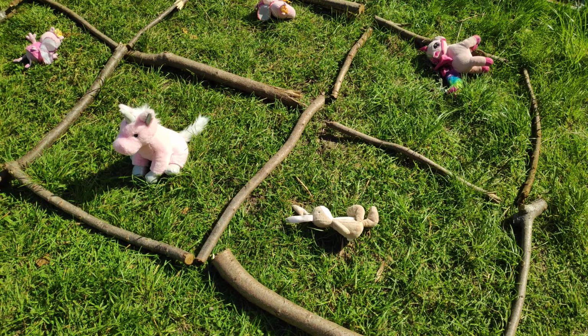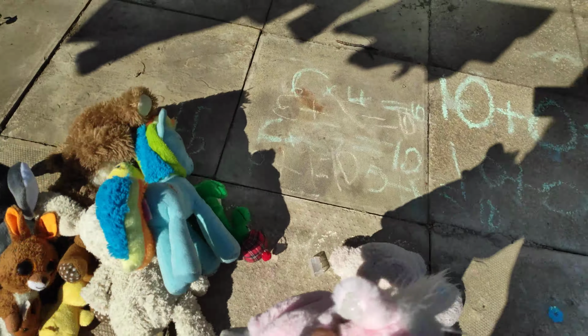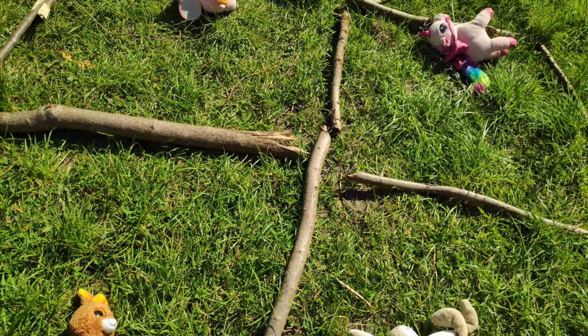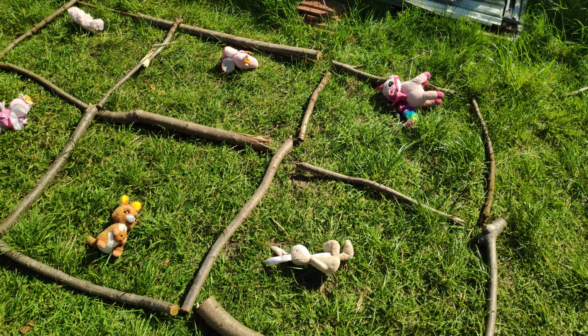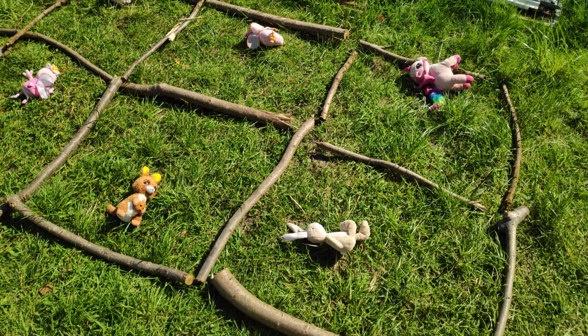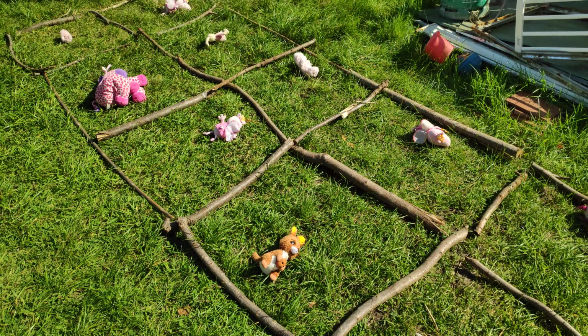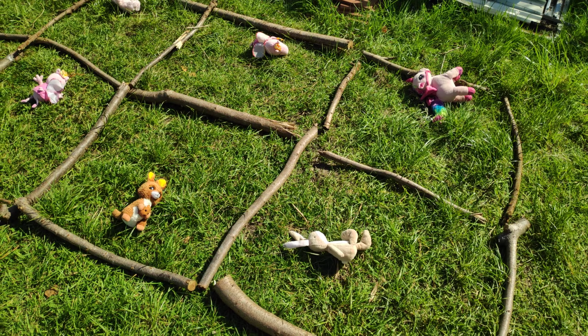And then we'd continue, so we'd take another pink teddy and swap it with one of the other teddies, and then we just do it again. How many pink teddies are there? So there are 8 pink teddies now. How many of the other teddies are there? There are 2. So 8 add 2 is equal to 10.